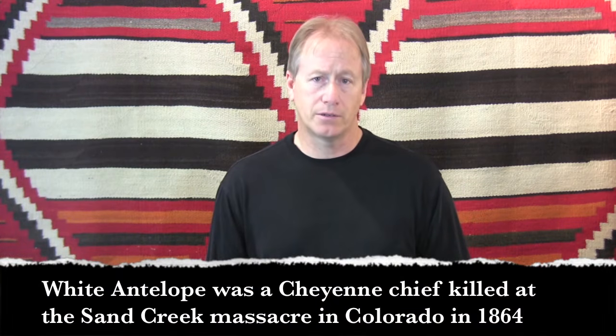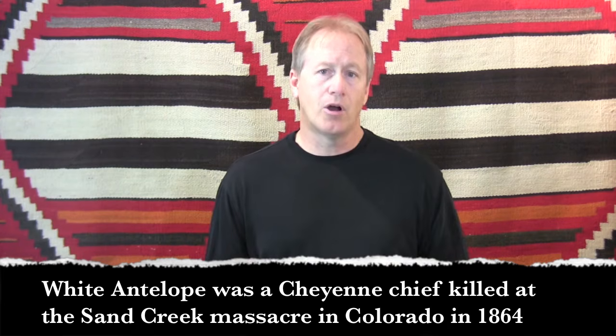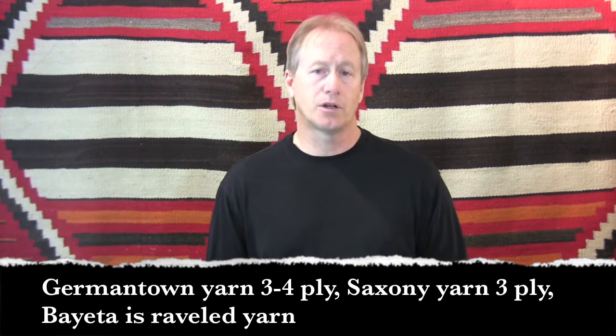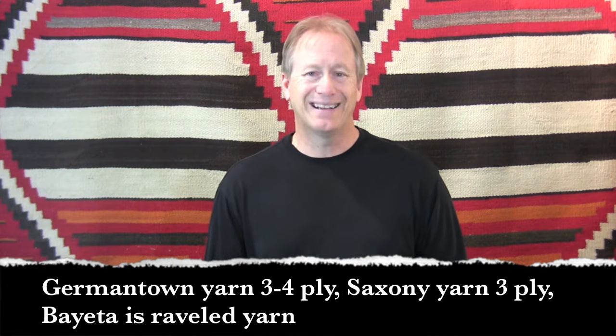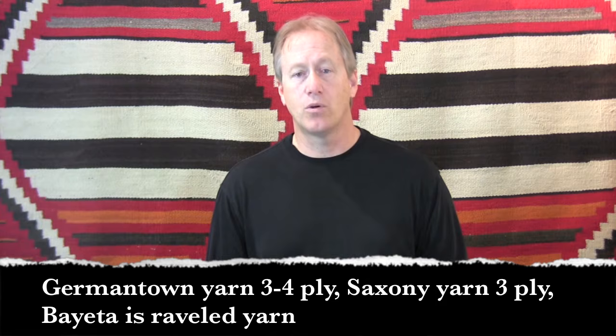So what we have to learn are how to distinguish between hand-spun yarn, which is made by the Navajo, spun by the Navajo, Germantown yarn, which is a commercial yarn, Saxony yarn, which is also commercial, but has a natural dye, and then of course Bayeta. Bayeta is the key. If you see this type of yarn used in early blankets, you know it's valuable.